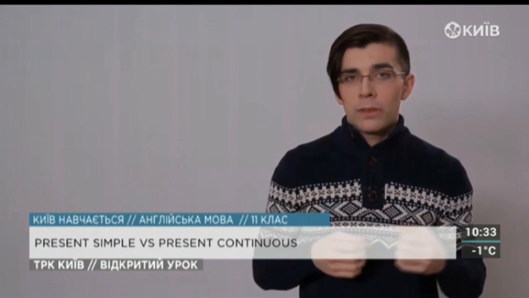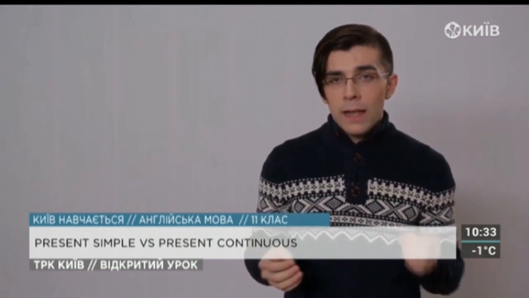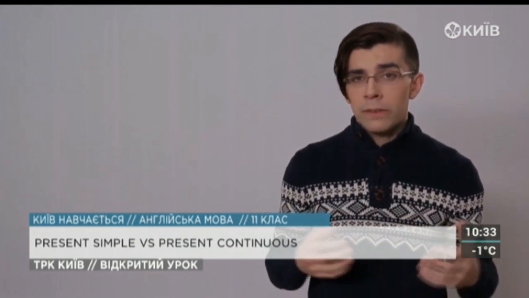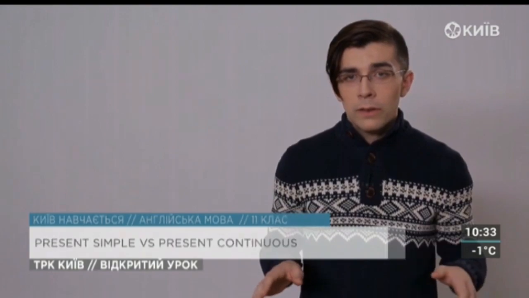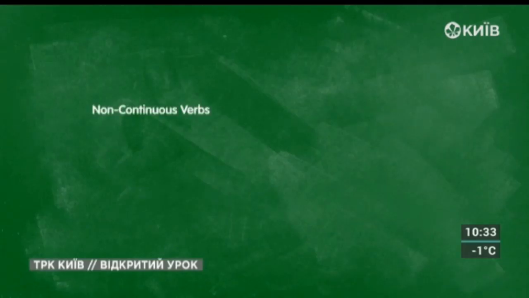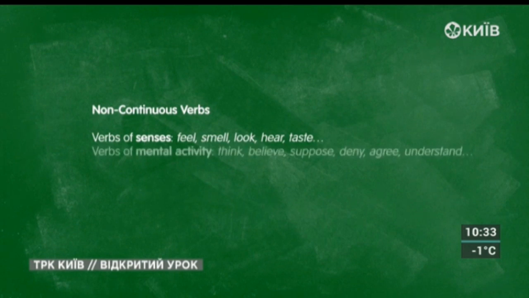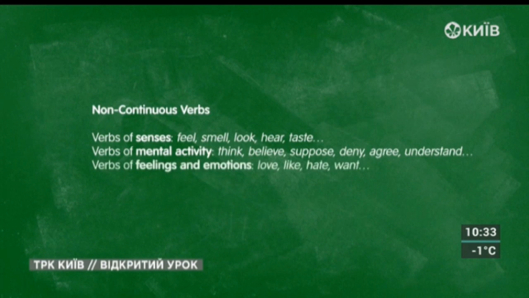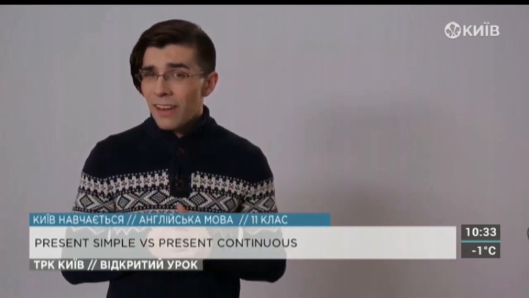So we use the present simple tense with non-continuous verbs, and these are verbs of possession or feelings or relations or opinions. And you should note that it's impossible to use a non-continuous verb in its continuous form with the same meaning. They will change meanings in their continuous forms. So, before we look at how to use these, let's look at some examples. Some verbs of senses, verbs like feel, sense, look, hear, taste, or verbs of mental activity like think, believe, suppose, deny. Some examples of verbs of feelings and emotions, verbs like love, like, hate, want, or also verbs of possession, have, own, belong.